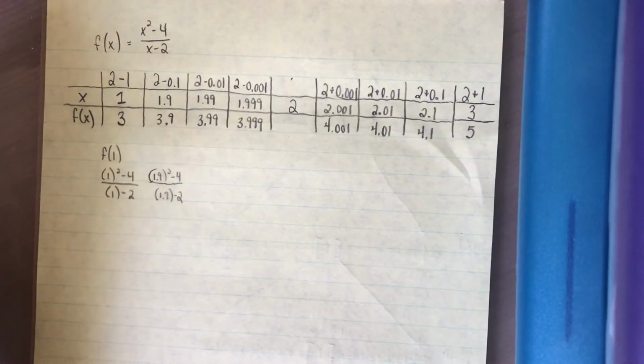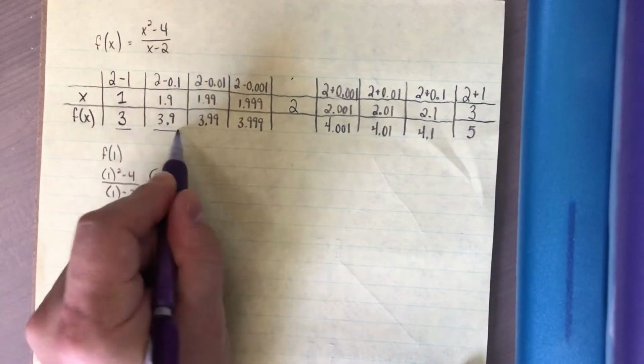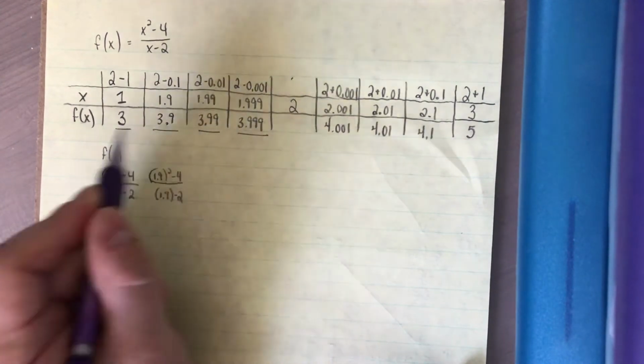Now, you'll notice I left the output value blank underneath the 2. That is, of course, because there is no output when x equals 2. This is where the limit comes in. The limit asks us to examine the trend of output values.